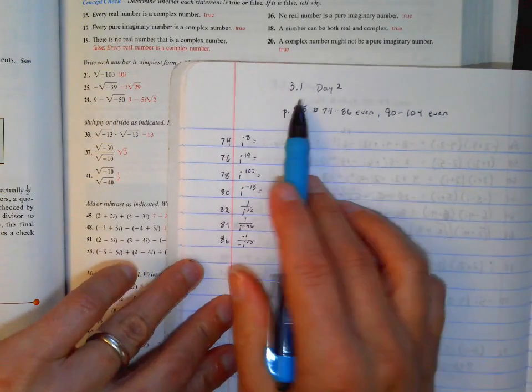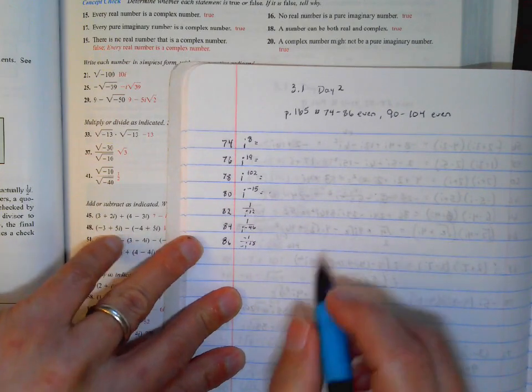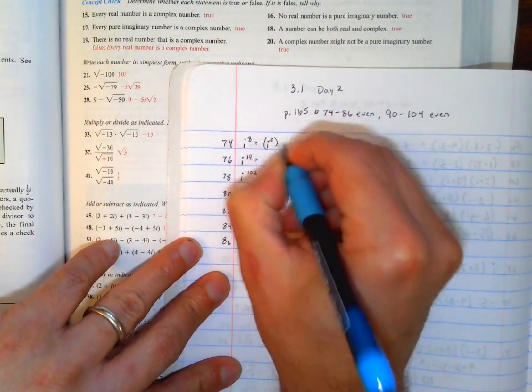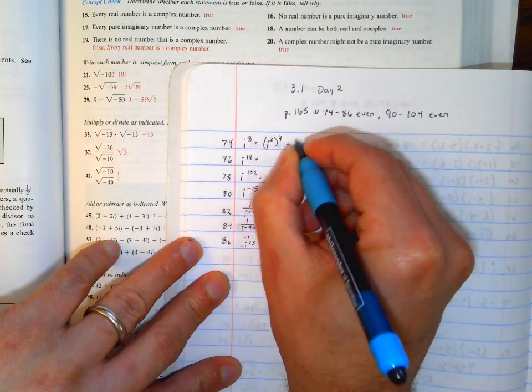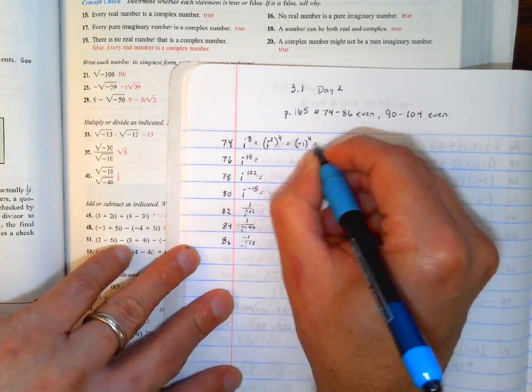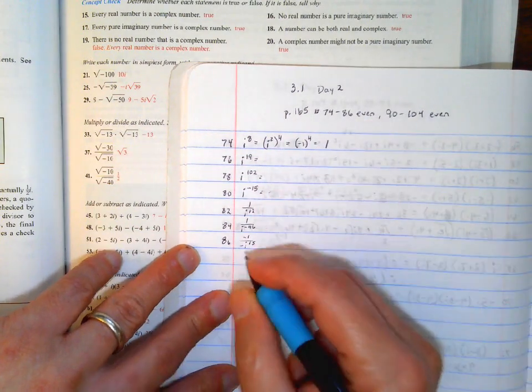Okay, this is 3.1 day 2, starting on page 165. I to the 8th, we can think about how many I squareds there are. There are 4 I squareds in I to the 8th, and I squared is negative 1. So negative 1 to the 4th power, negative times a negative times a negative times a negative, is a positive. So the answer is 1.